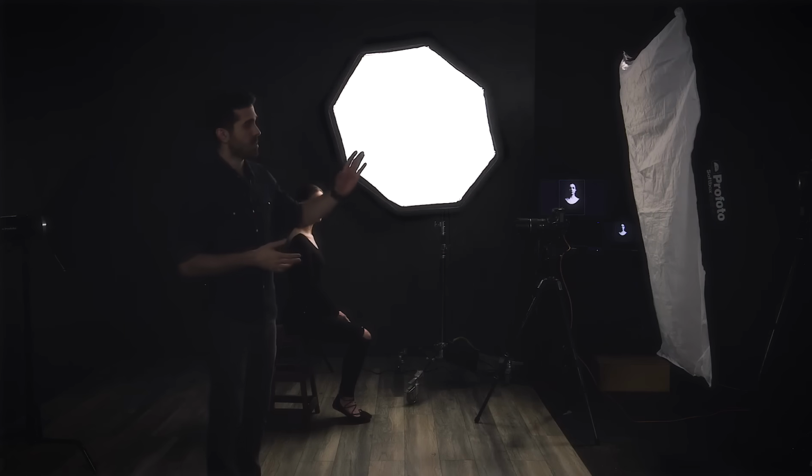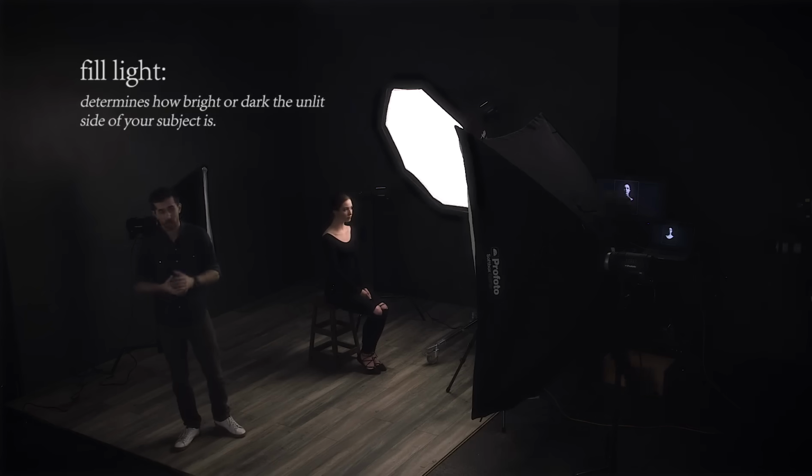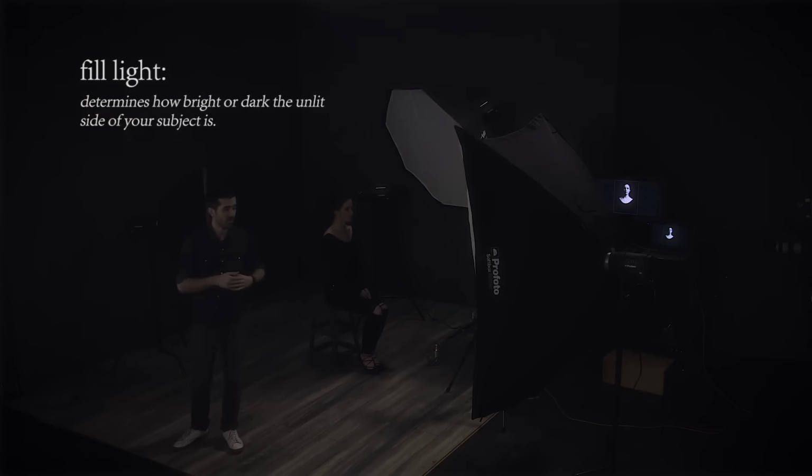And so in this particular case, for our fill light, we've got a 4x6 softbox. And the reason I like to use something like this, a really big modifier for my fill light, is that I don't actually like my fill light to be obvious. I don't like it to be obtrusive into the lighting of the image.